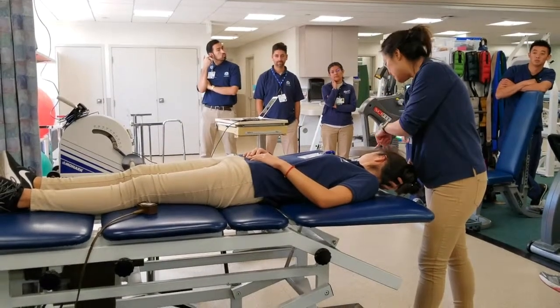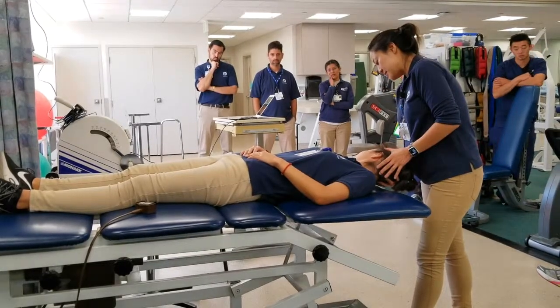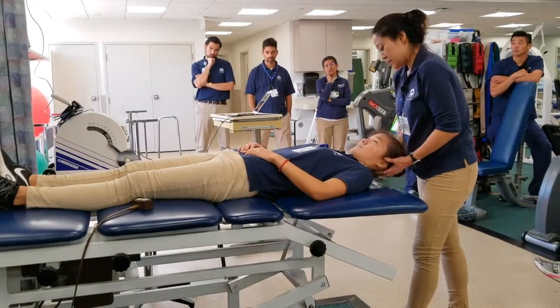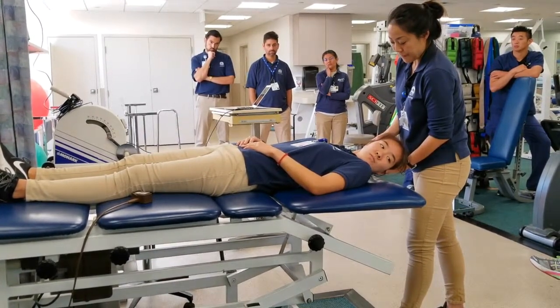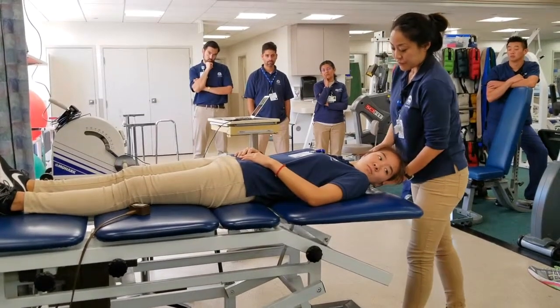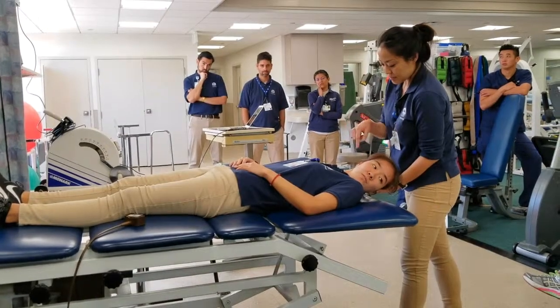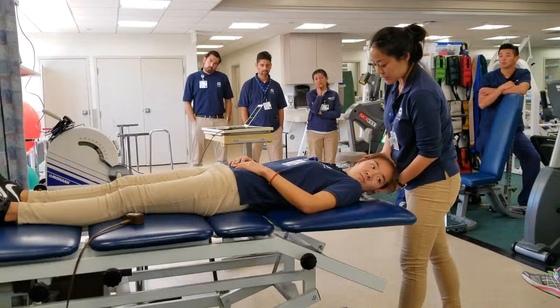If it's positive on the right side, you want to start rolling in the opposite direction. So I would roll this way to clear. This is the beginning of the barbecue roll. From here, I'm going to have her turn onto her stomach, and my cue is going to be look down at your belly button the whole time so that she keeps a little bit of that cervical flexion.